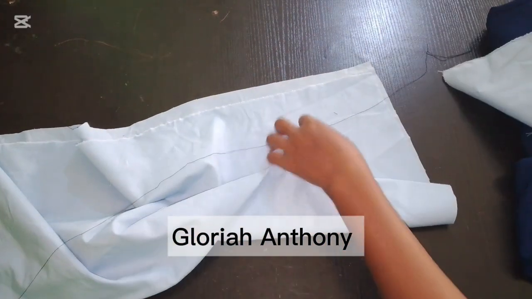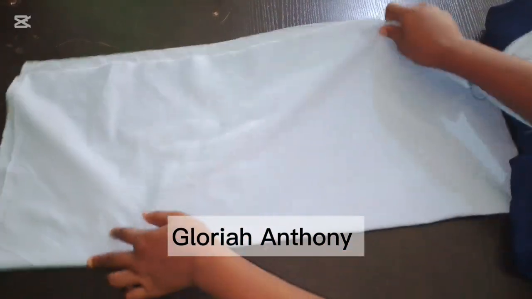I already have a detailed video of how to fix the sleeve.